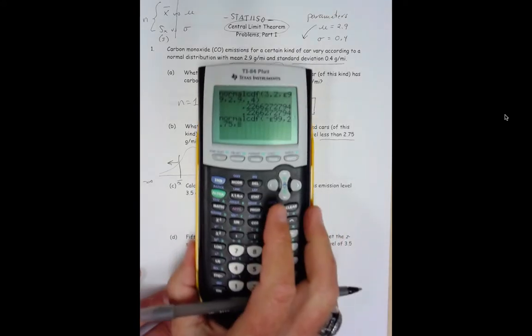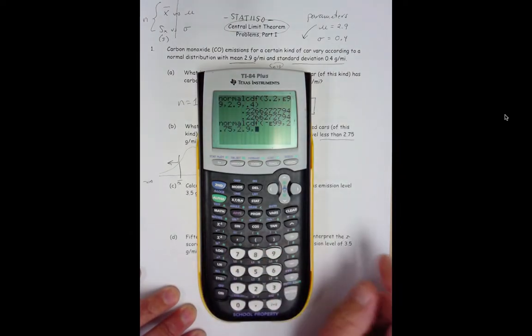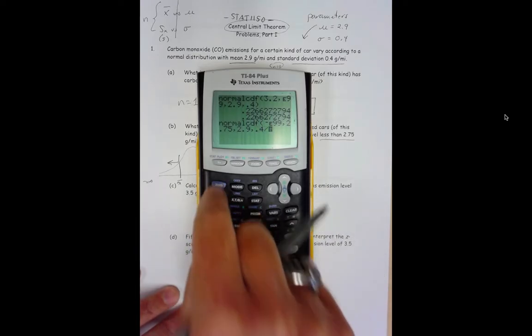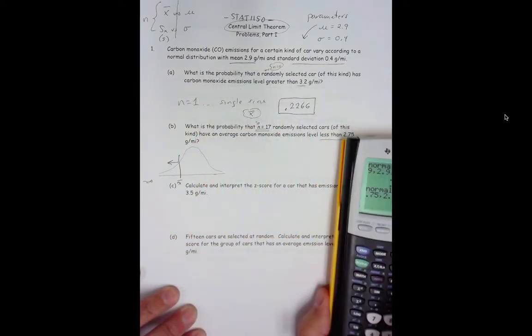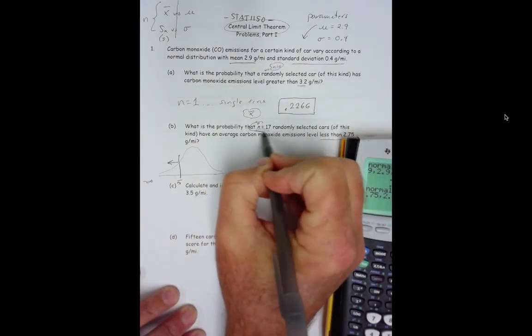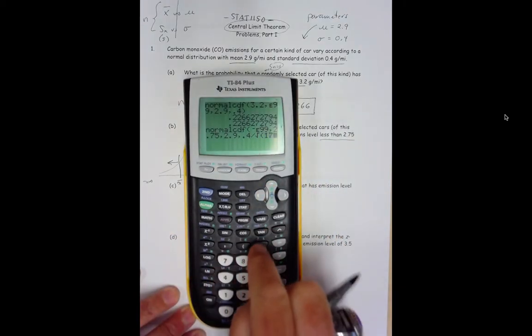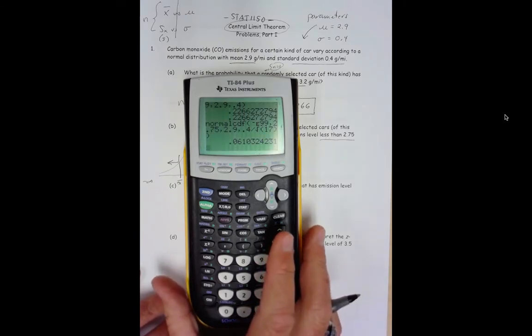Our mean stays the same as the parent distribution at 2.9. But our standard deviation switches to what we call a standard error: 0.4 divided by the square root of the sample size. Well, guys, the sample size in this problem is 17. So our answer is 0.0610.